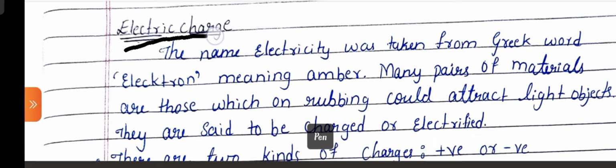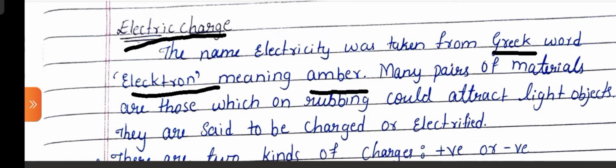So the word electric charge was actually taken from the Greek word electron, which means amber. Many pairs of materials on rubbing could attract light objects, and they are said to be charged or electrified. First, let's consider one example, such as a comb. Whenever we bring a piece of paper near the comb, it attracts those pieces of paper. Do you know why? This is because whenever we rub the comb on dry hair, it acquires some charges, and those charges are responsible for the attraction of the papers.